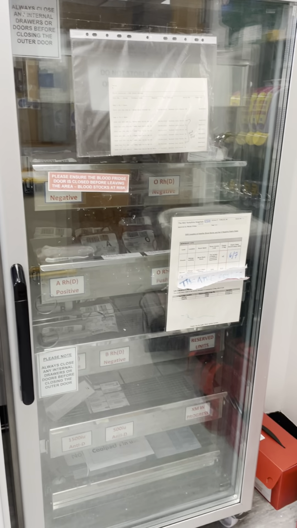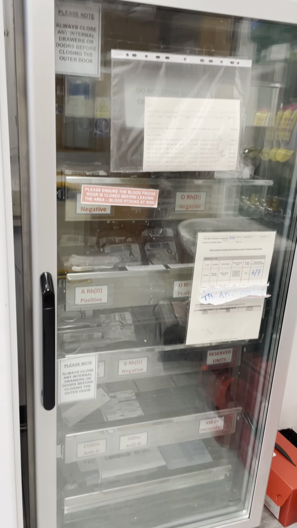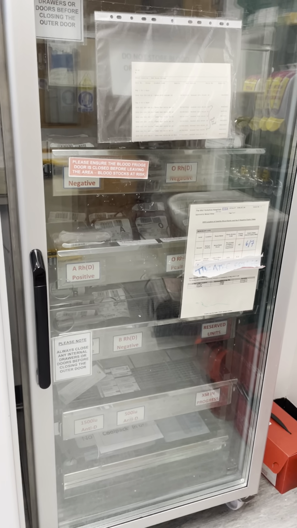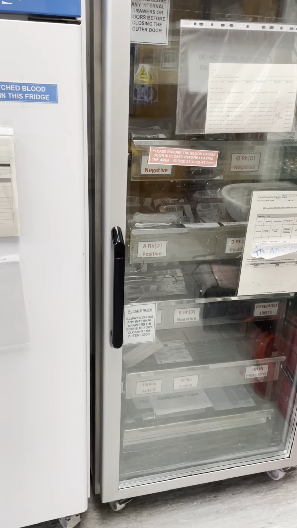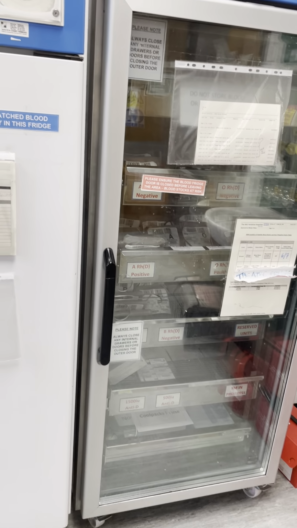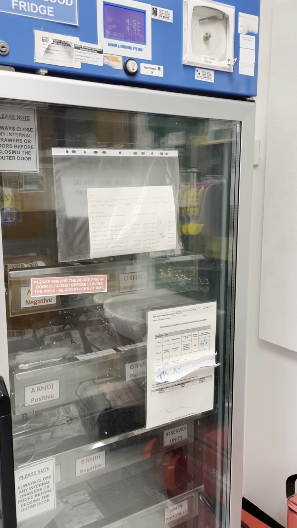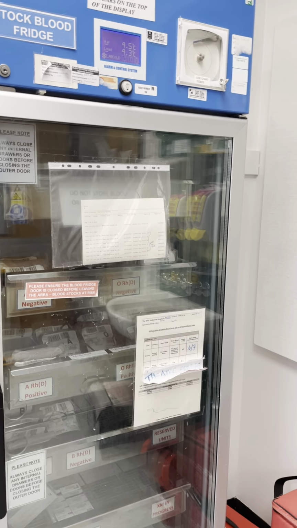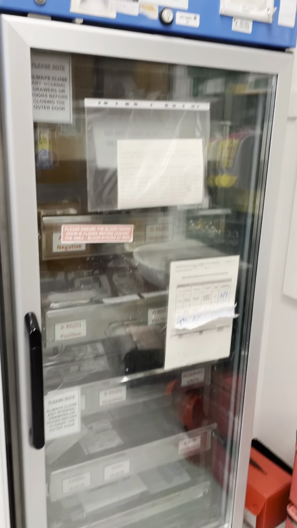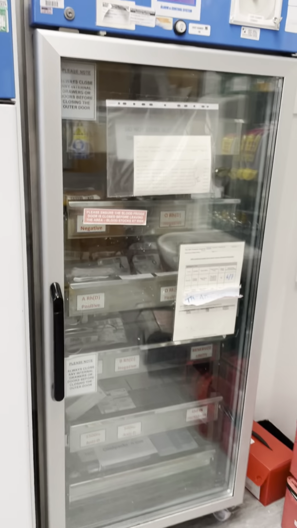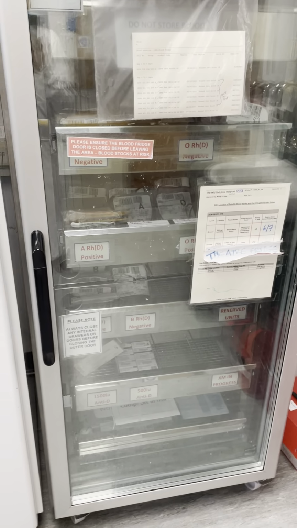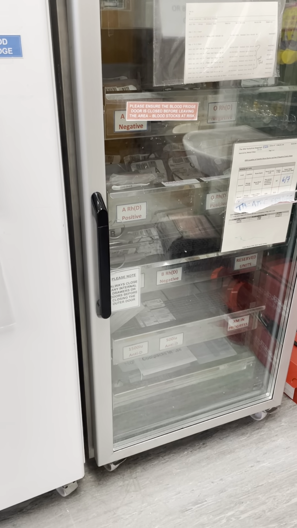Those that are due to expire within the next 72 hours, we'll put little red tags on. This is just to bring it to people's attention that the unit is short dated, to try and use those units first, as long as they're compatible with the patient who is needing it.